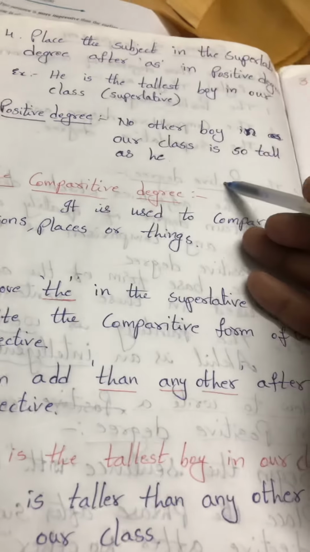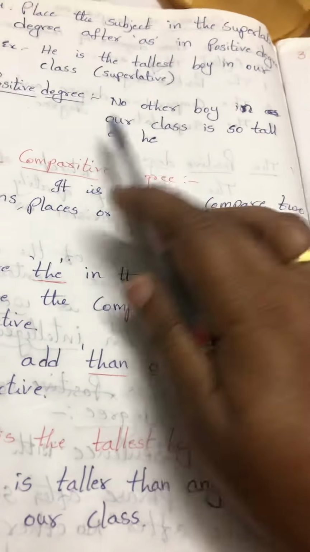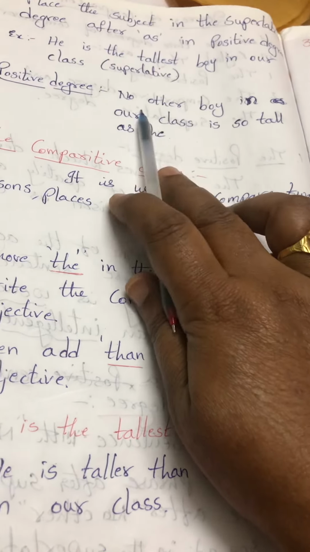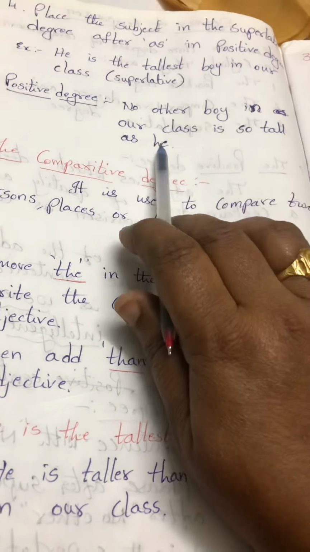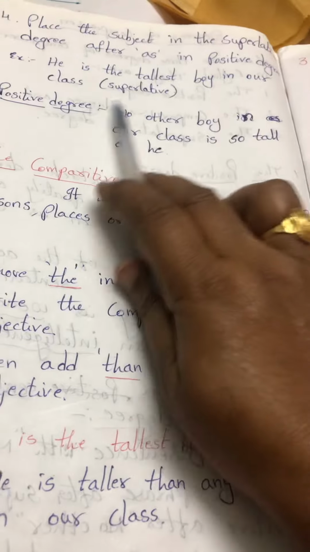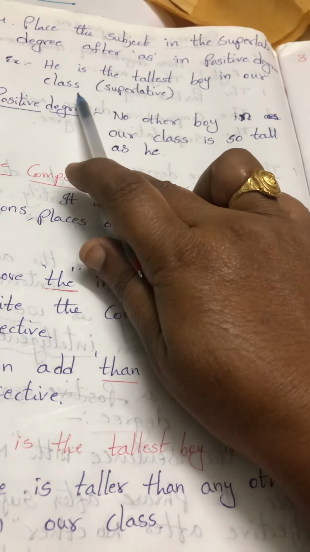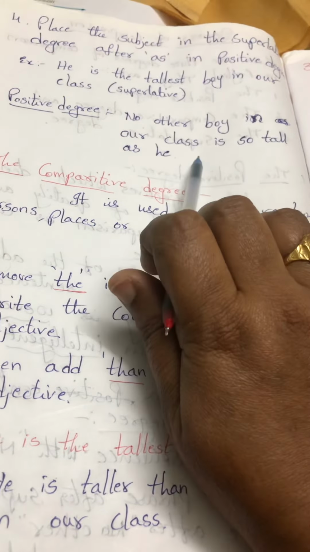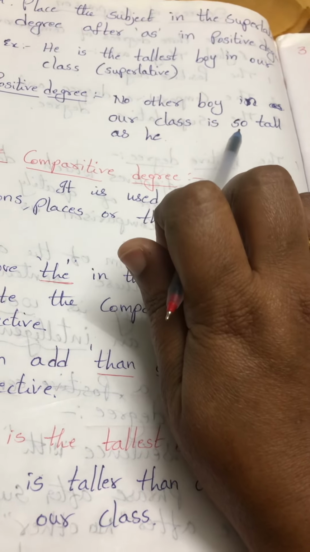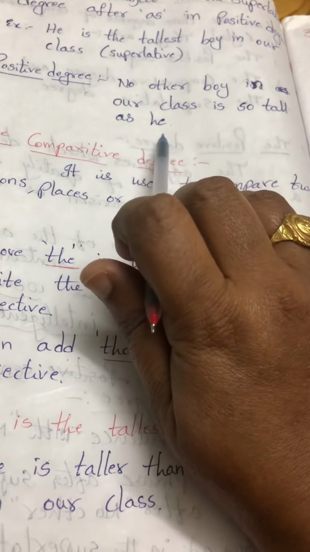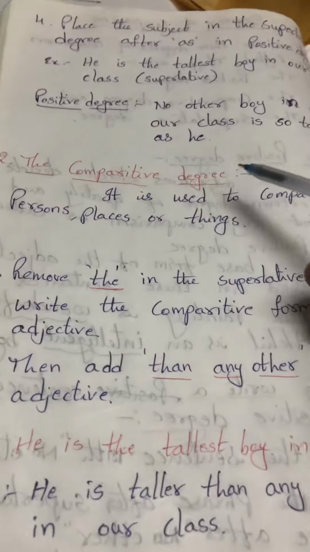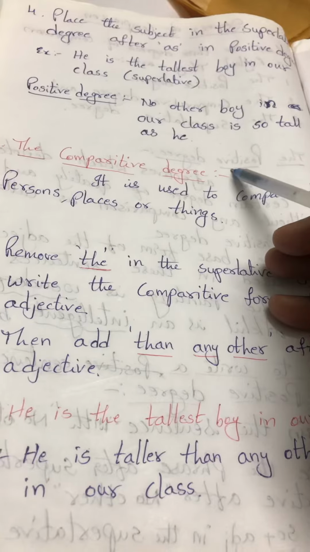Now we have to change it into positive degree. No other, we have to start with no other boy in our class. Now the object is here, no other boy in our class is so tall as he. This is the positive degree of the sentence.